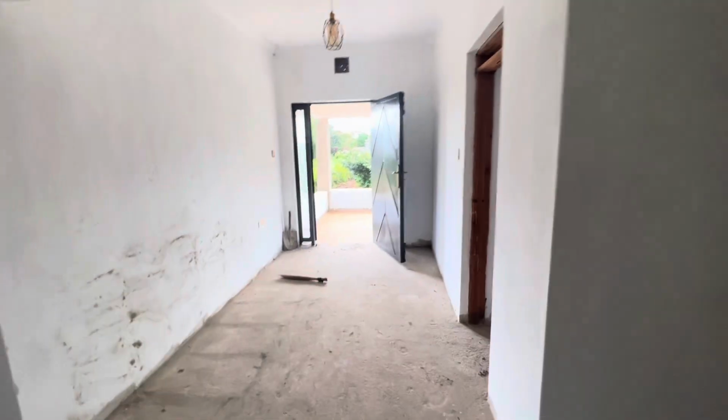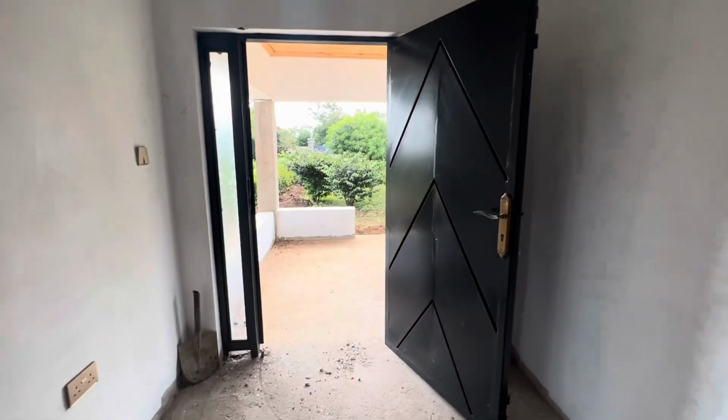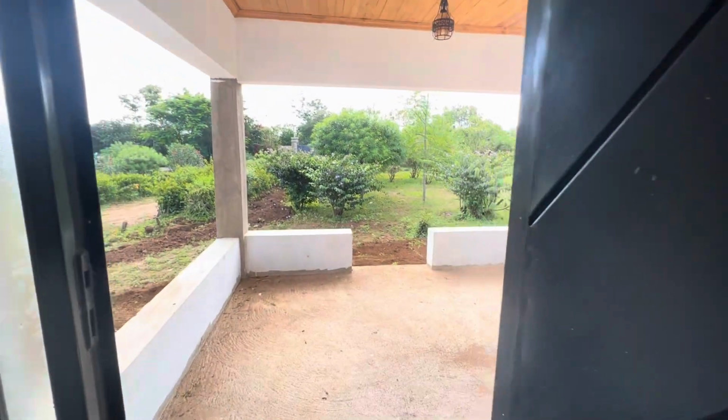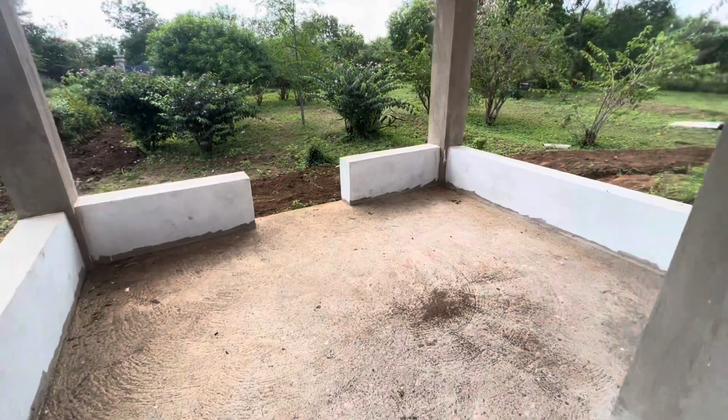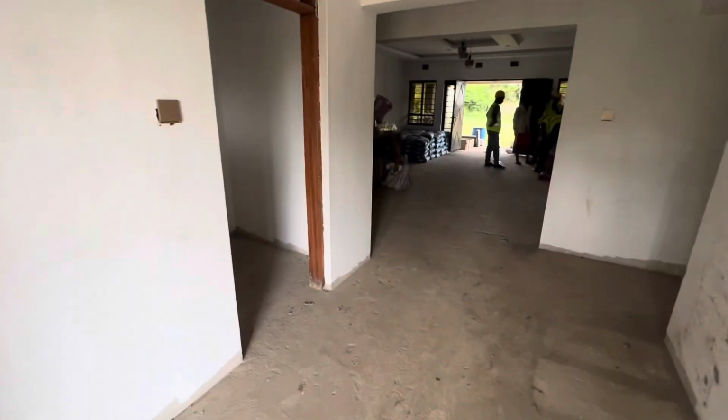Then this is the front entrance. This is the part I showed you first when I started the video. So this is how it looks from the house. This is the front porch. Then from there you come directly here.